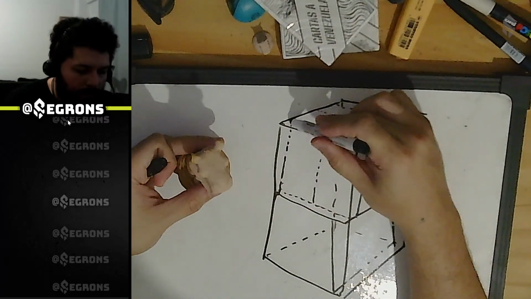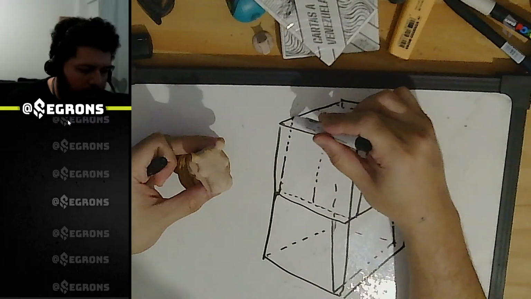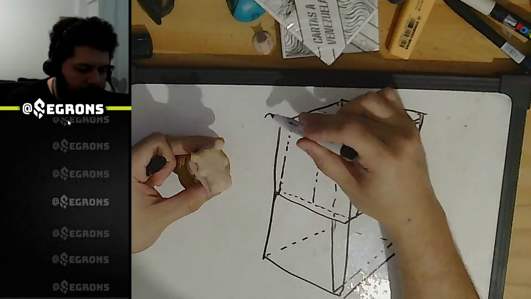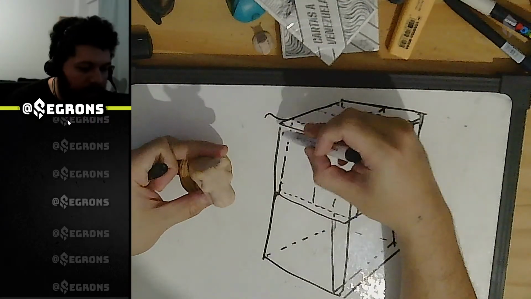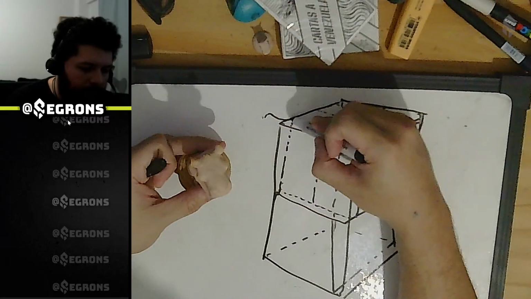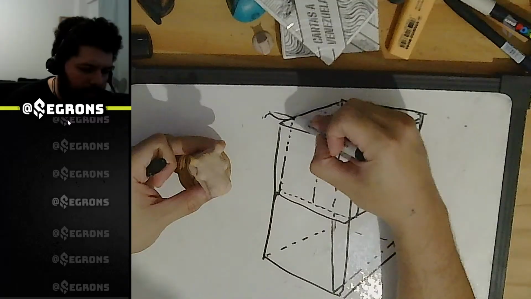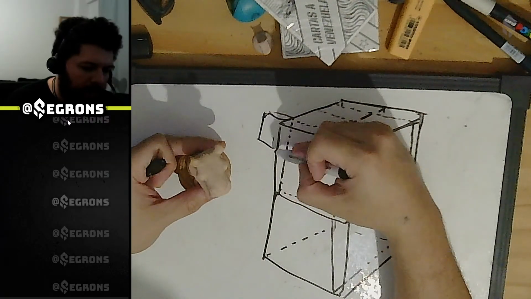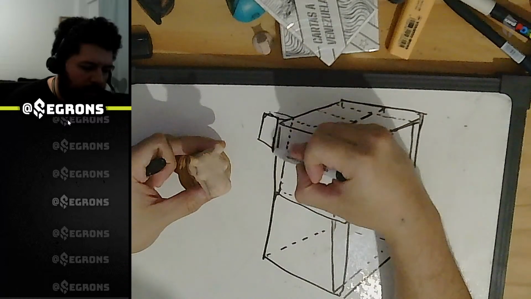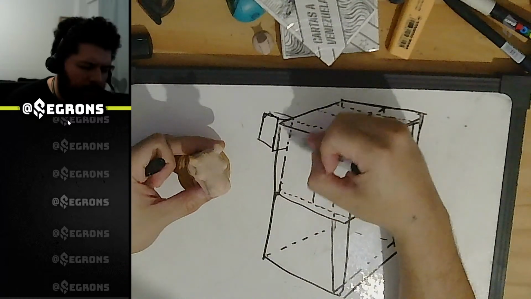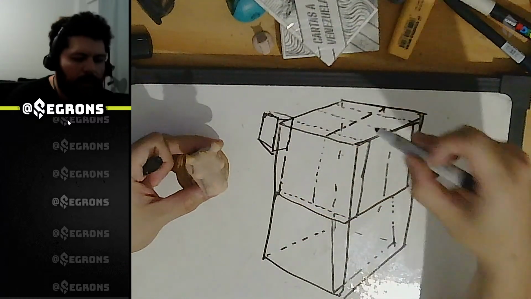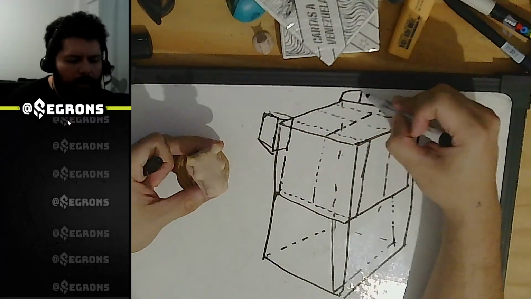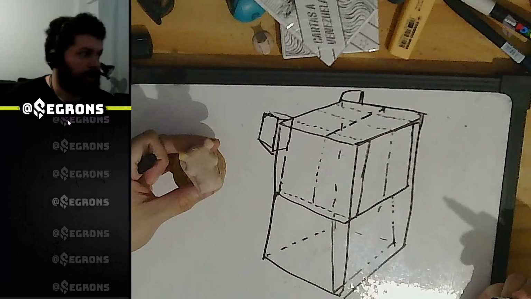And I can extend the ears. I guess I can construct this too, but let's say that there's some form of box here, but it's on an angle. So kind of see the box there, right?